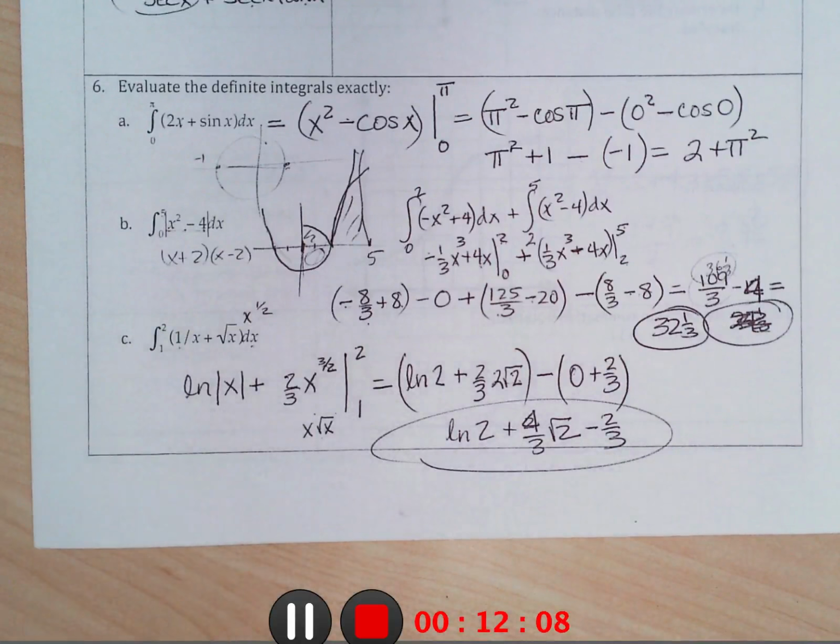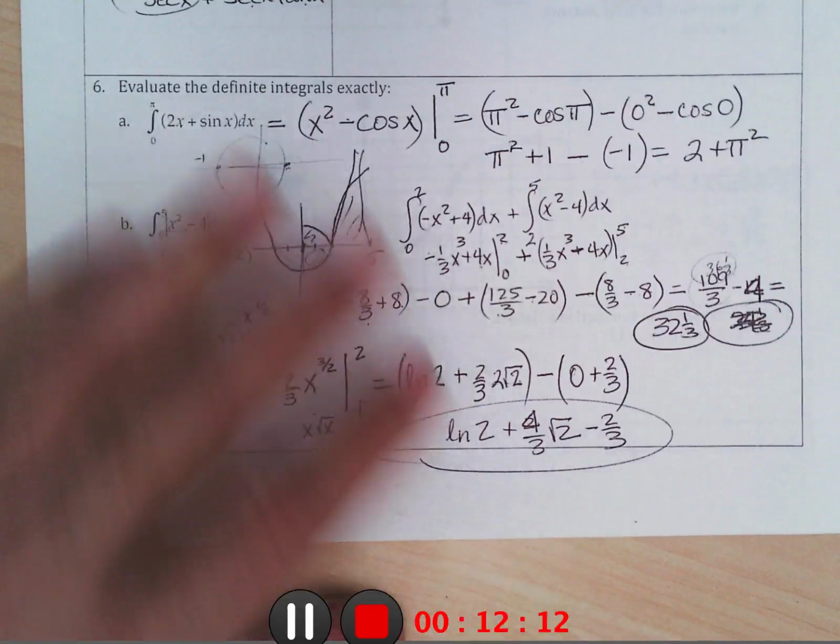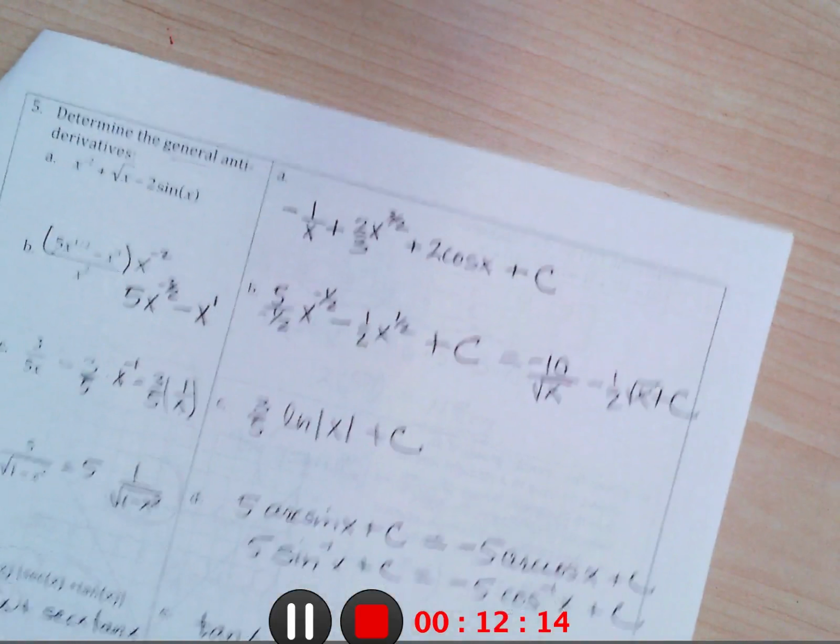And we can check that with the calculator. We can figure out that decimal answer and plug that into the calculator and do the area. All right, last page.